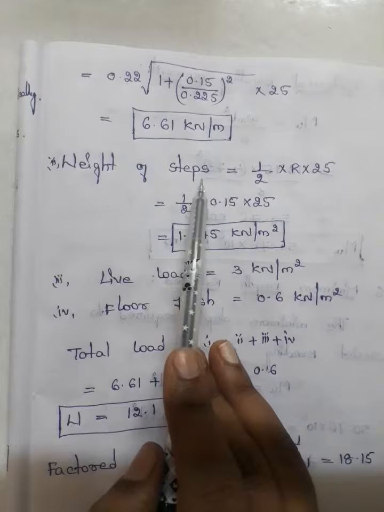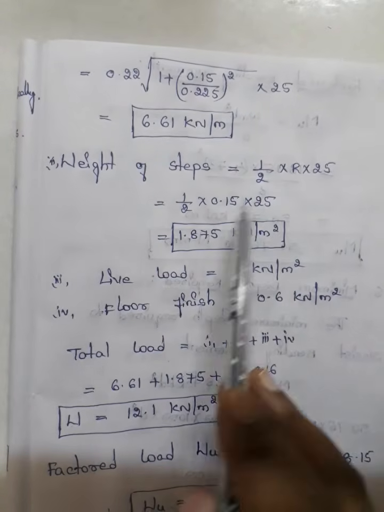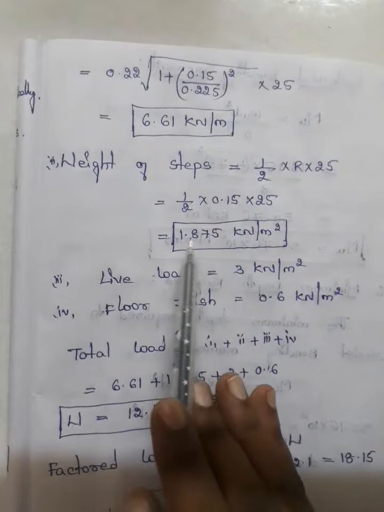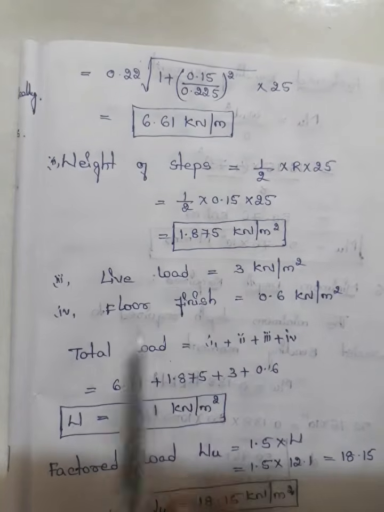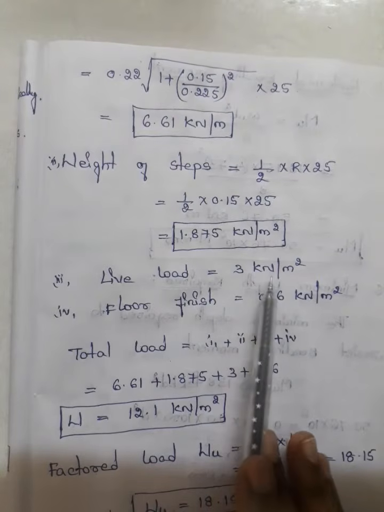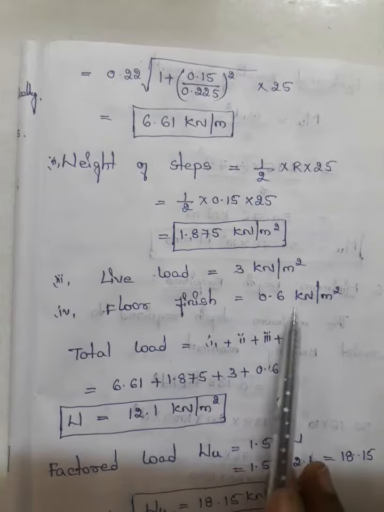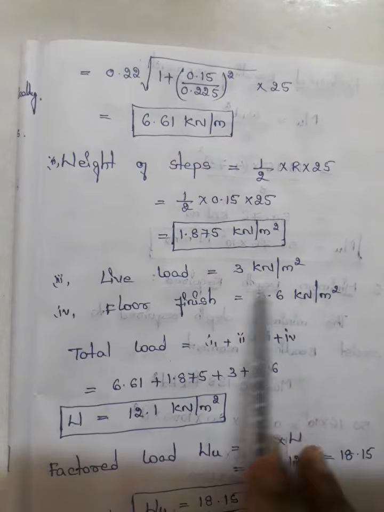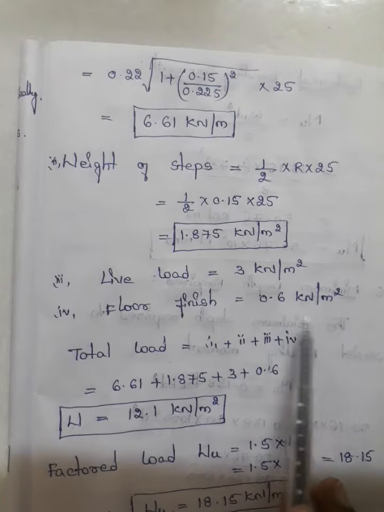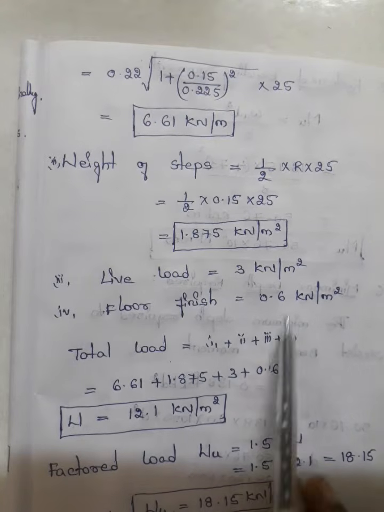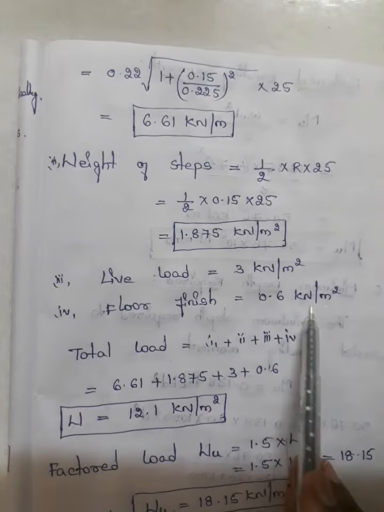Weight of steps is equal to 1 by 2 into r into 25, where r is the rise, 0.15. If you calculate that, it is 1.875 kilonewton per meter square. Live load is already given in the question, 3 kilonewton per meter square, and assume the floor finish 0.6 kilonewton per meter square. You can take the floor finish as 0.5 to 1; I have taken 0.6 kilonewton per meter square.